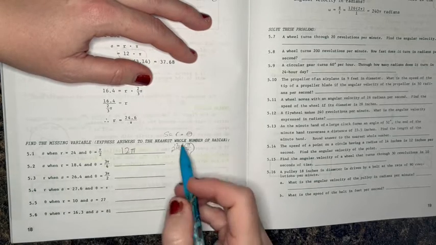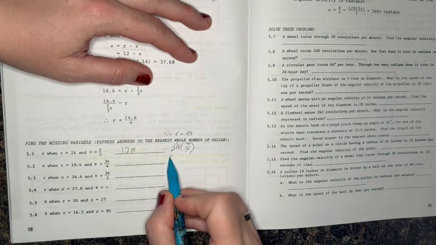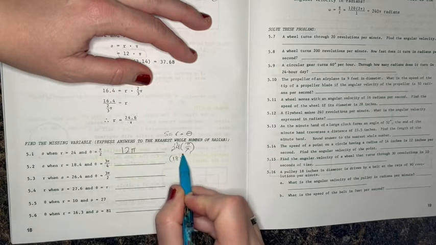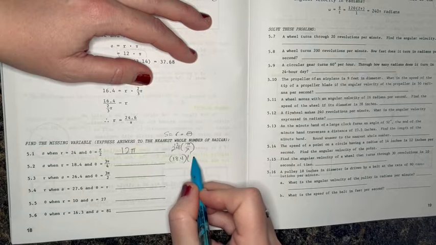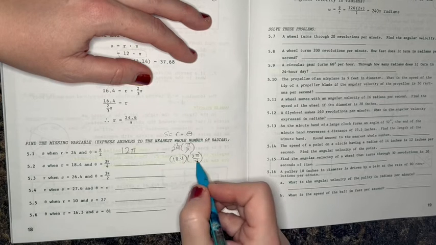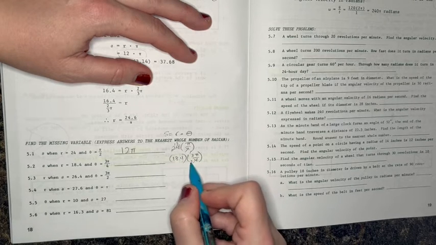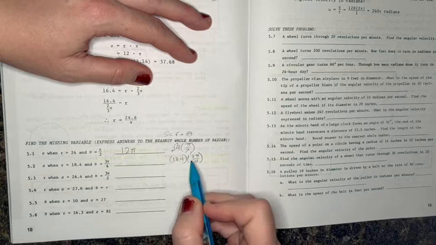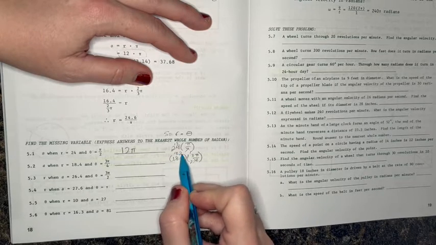All right, what about S when r is 18.4 and theta is 3 pi over 4? Okay, we're going to need a calculator for this one, although 2 goes into 4 two times and it goes into 18.4, like 9.2.